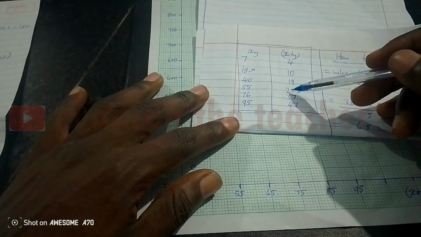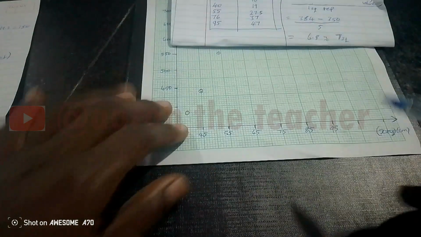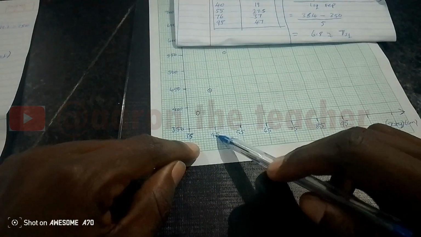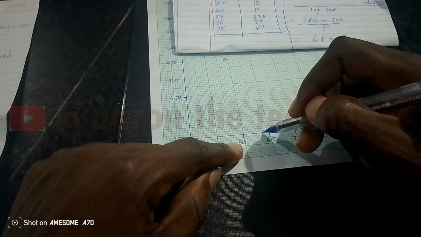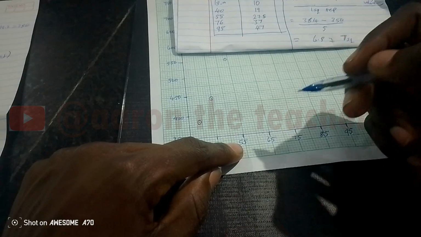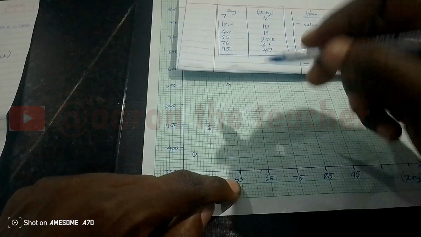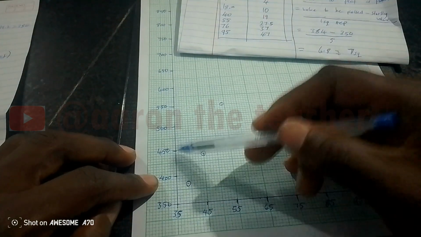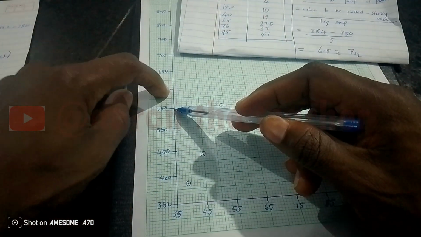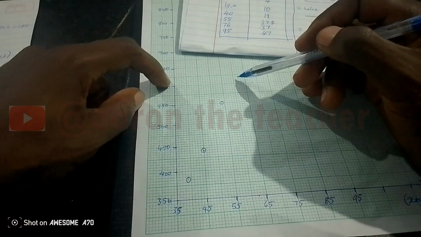Then we move on to 27.5. Now 27.5, I count. These are 10, 20, and then I count 7. 7 is here, then 0.5. I estimate the half of this next square, and I count, it is against 55. I count, these are 10, 20, 30, 40, 50, up to 55, which is at this.